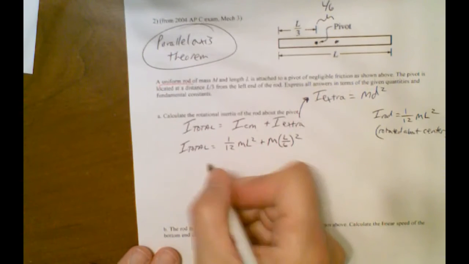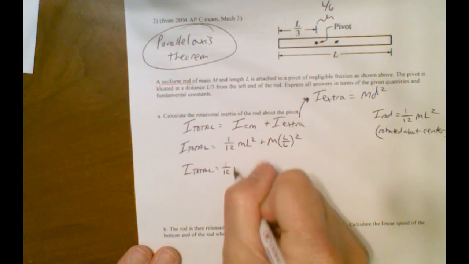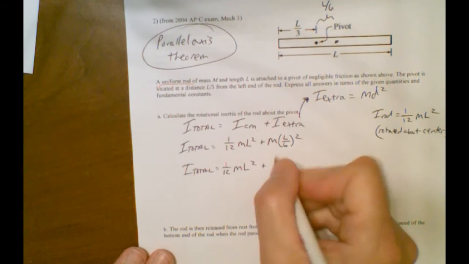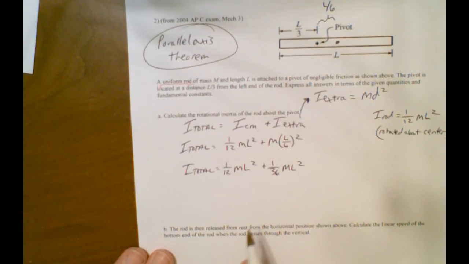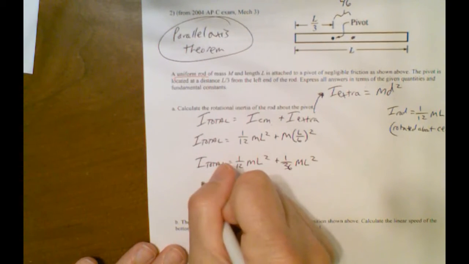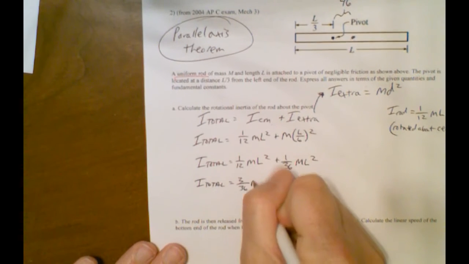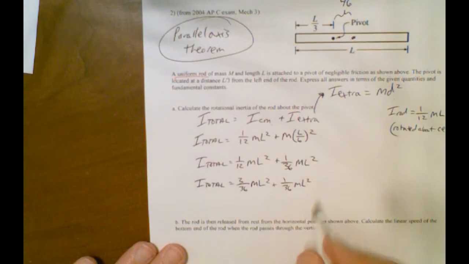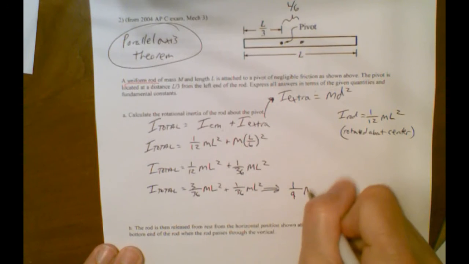So now let's go back and do that math. 1/12 ml squared plus 6 squared is 36, so that's going to be 1/36 ml squared. Hey, those have common denominators, so this would be 3/36, 1/36. That's 4/36. So it's going to be 1/9 ml squared.